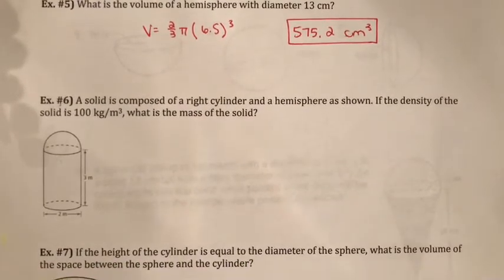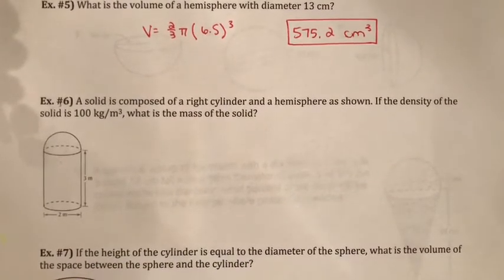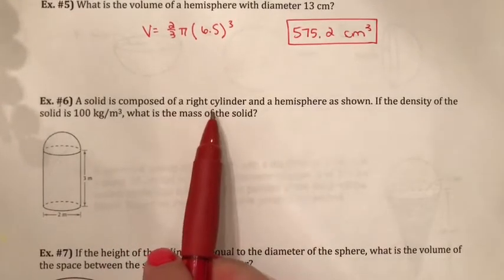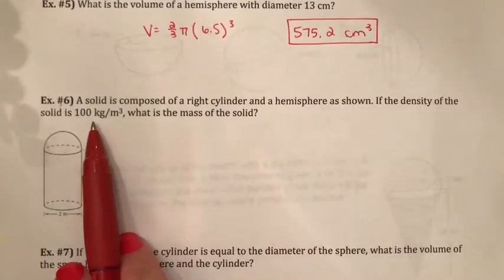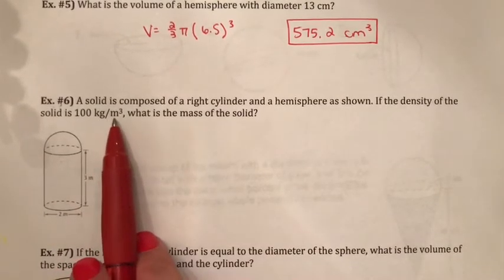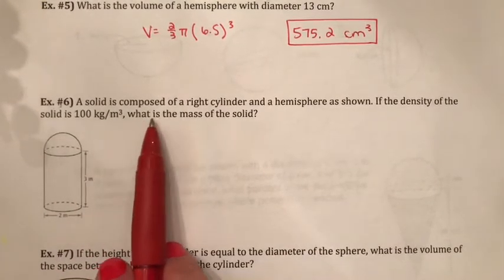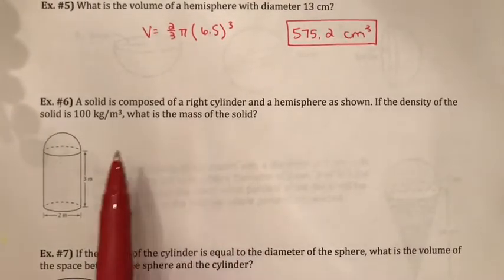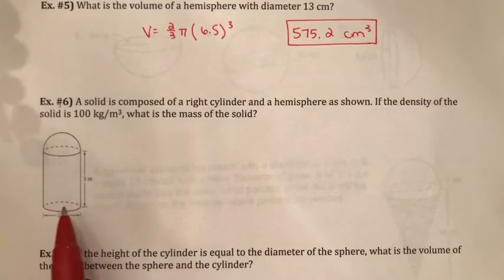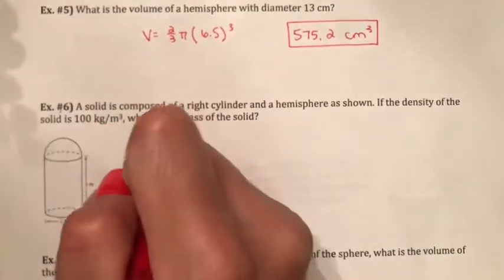All right, finally, we're moving down to example number 6. A solid is composed of a right cylinder and a hemisphere. If the density of the solid is 100 kilograms per meter cubed, what is the mass of the solid? I'm going to ignore the second part of this question, and first we're going to focus on the figure itself. How do we find the volume here?